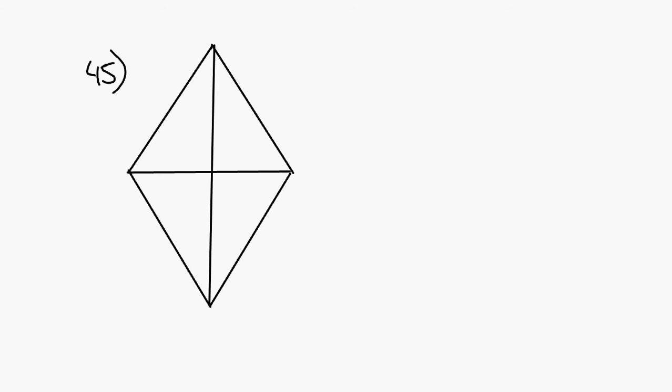Here's what you're given, that this is 10 degrees. Okay? Find the measure of each numbered angle. So you got angle 1, angle 2, and angle 3.